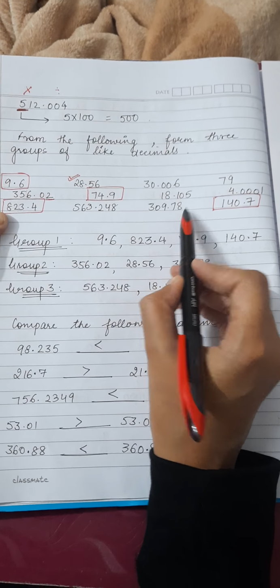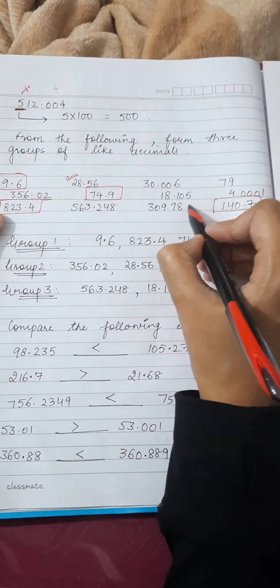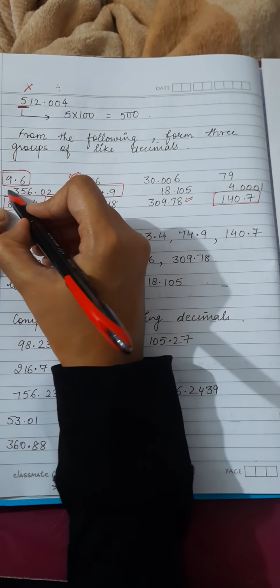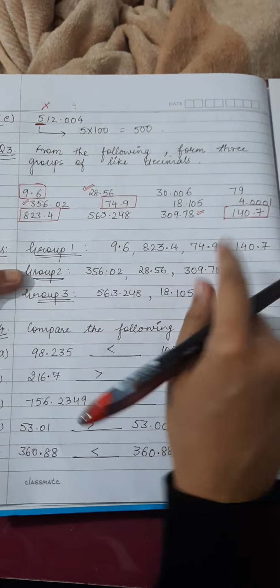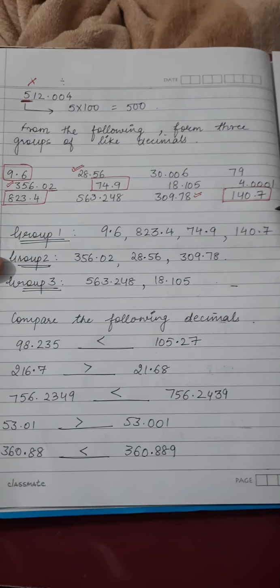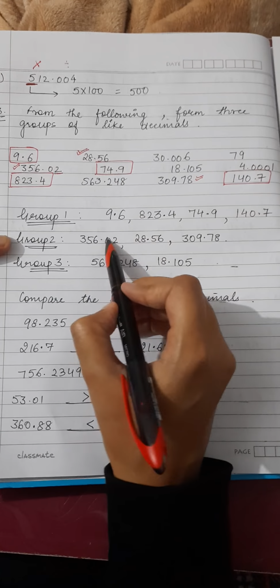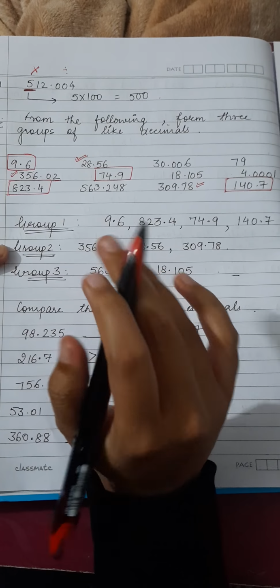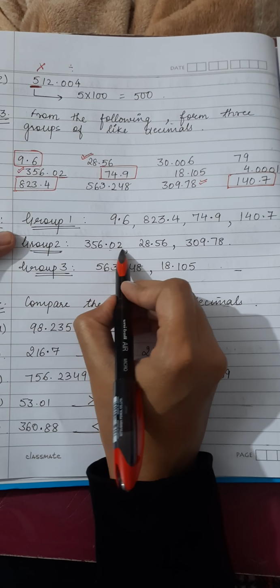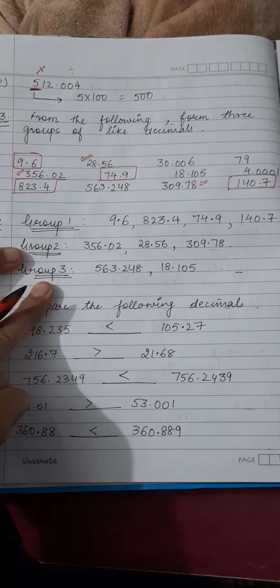309.78. 2 digits are there. So it will come here. 309.78. This is also done. Now this will come in group 2. Any other from this? No, it is not there. So only 3 numbers are there which will come in group 2. That means all the numbers in which after decimal 2 digits are there. Now let us frame group 3.